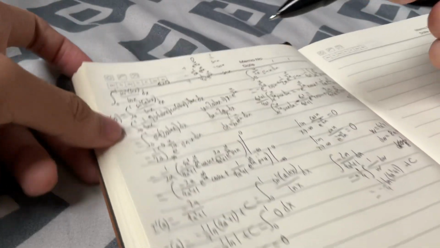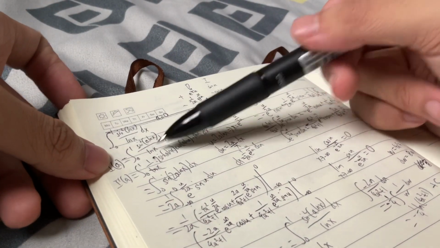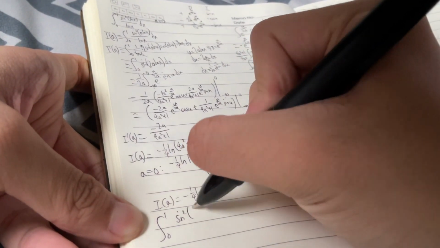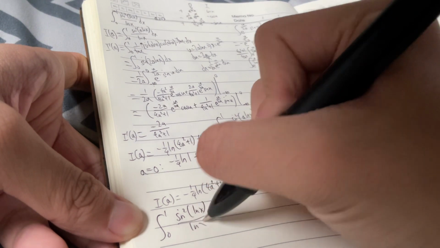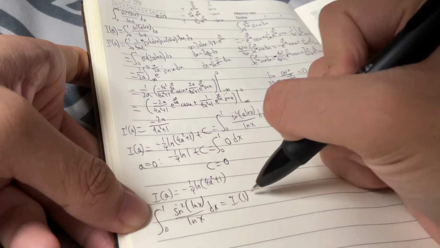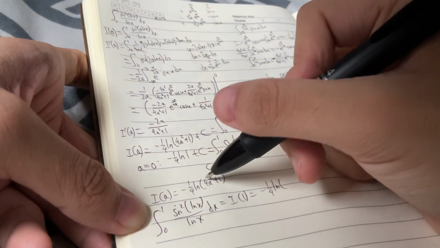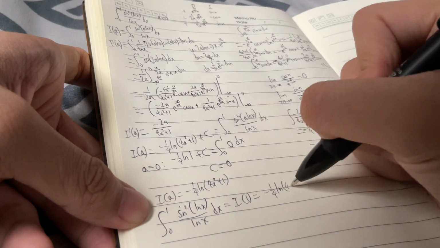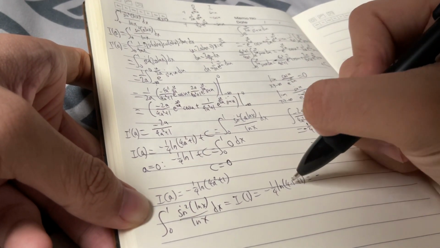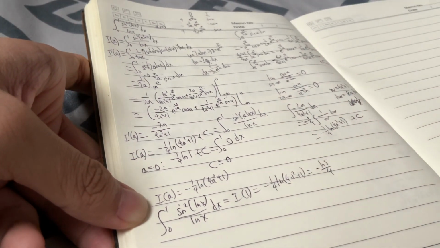So the original is just sine squared of 1 times ln x over ln x. So the original question, sine squared of ln x over ln x dx, is equal to I of 1, right? That is equal to negative 1/4 times ln of 4 times 1 squared plus 1. So you will get 4 plus 1 is just 5, negative ln 5 over 4.